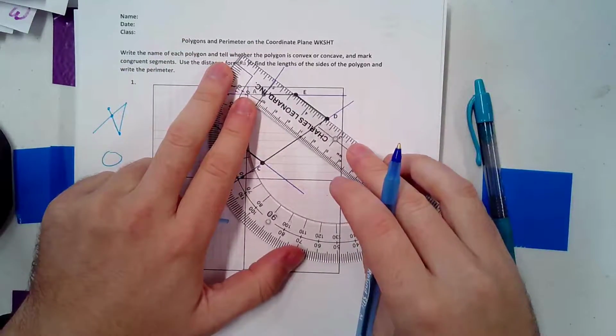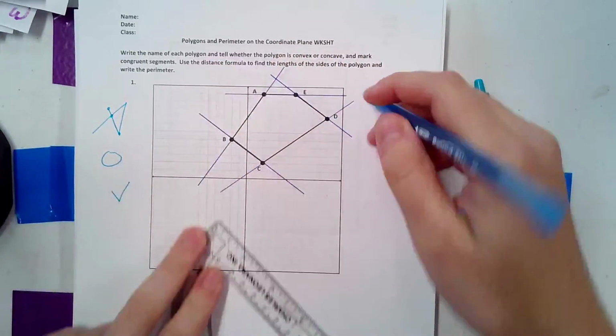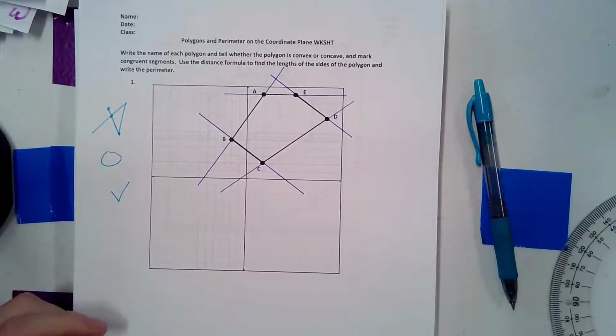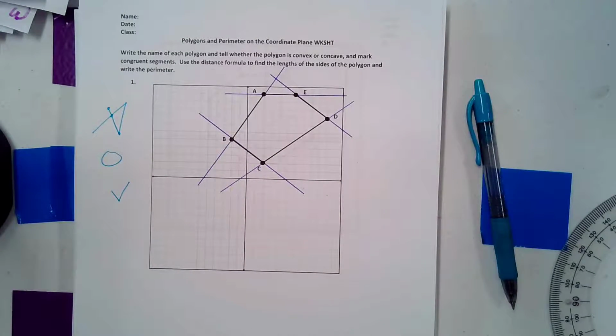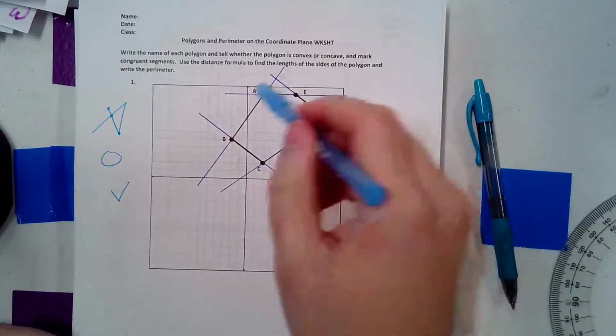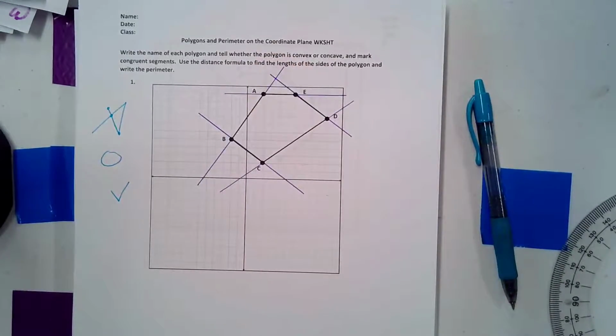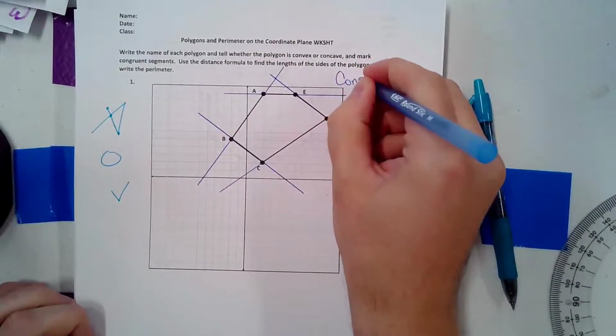Smash Mouth, anybody? Shrek 5, are we excited? Yes. Okay, so notice how if I extend those out, none of those lines go into the interior of the polygon. We talked about interior yesterday. Remember, it's our inside voices, interior voices. It's on the inside, interior design, right? Okay, none of those lines go into the interior, which means this is convex.